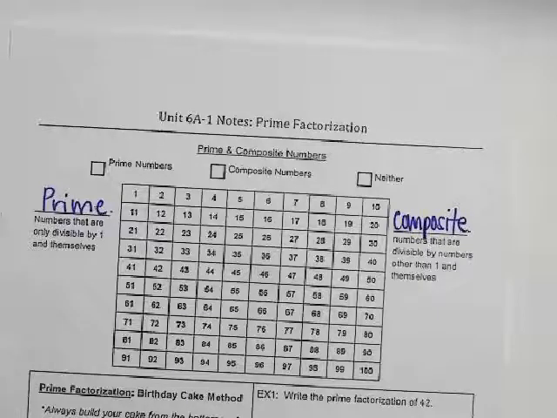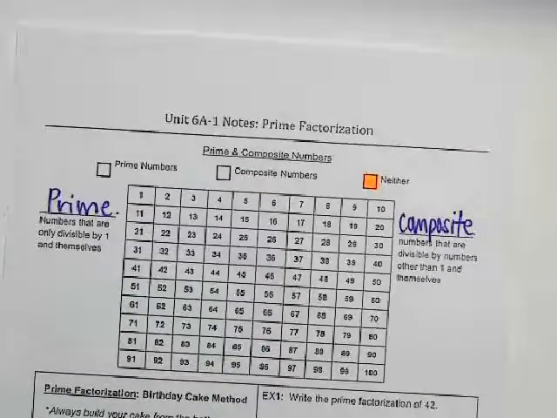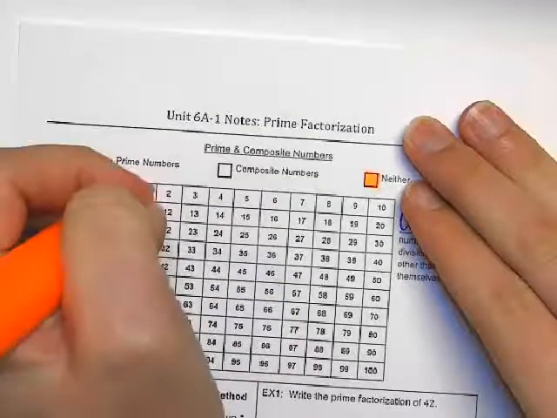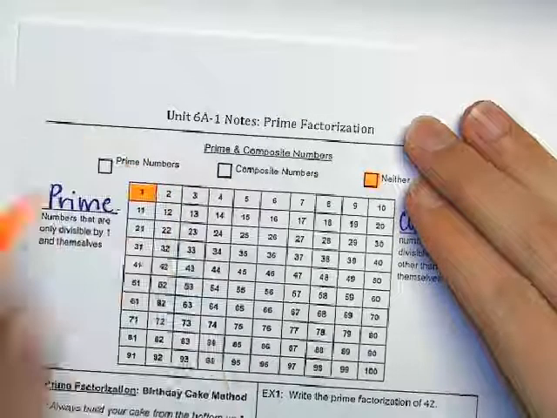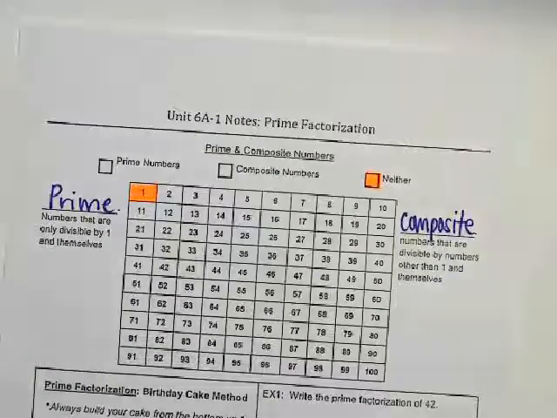So what can go into 1? 1. Is that more than itself? No. It can only be divided by 1, so that is going to be neither. Number 1 is the only number that is neither. So highlight that one color. That is the only number that will be neither.